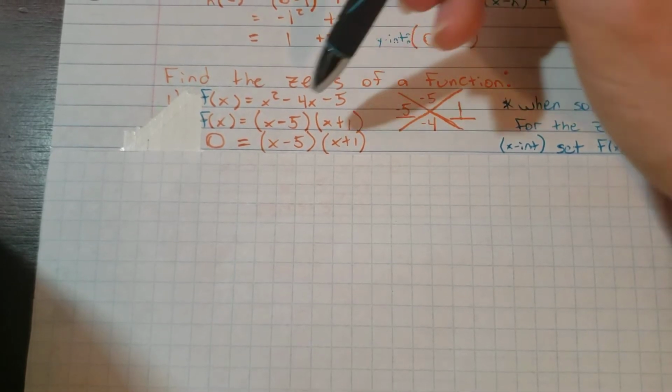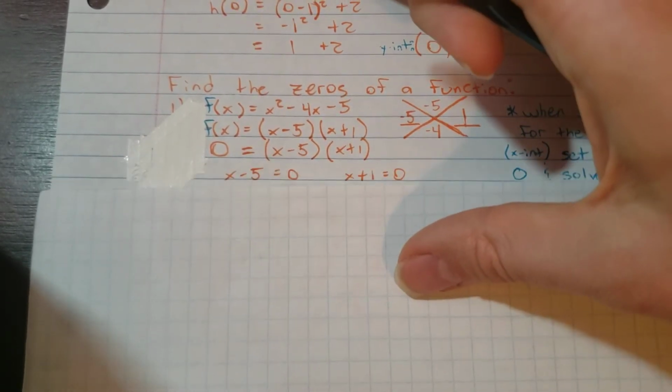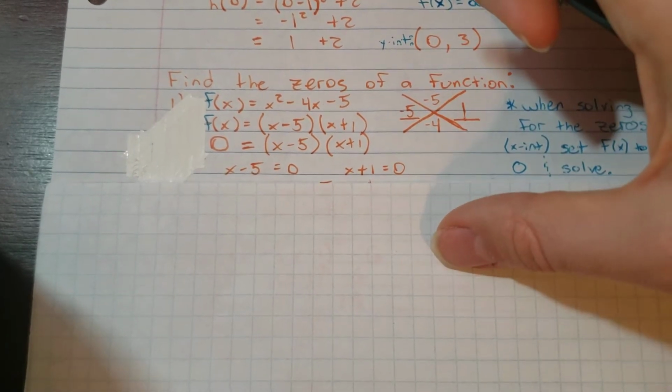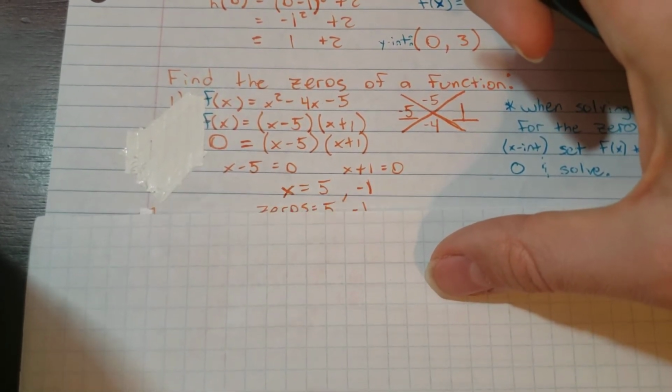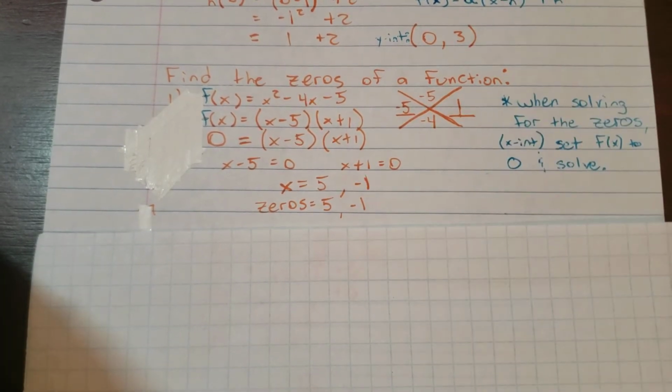Okay. Now I'm going to set each of these individually equal to 0. Solving for x gives me this.